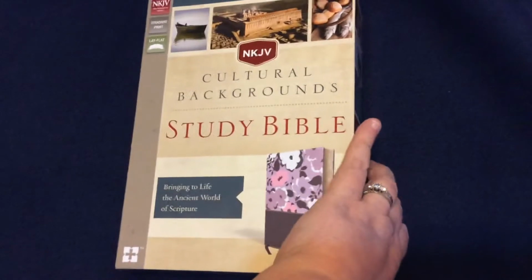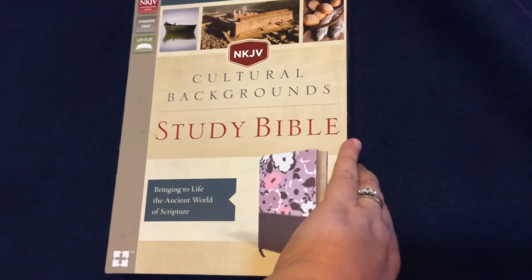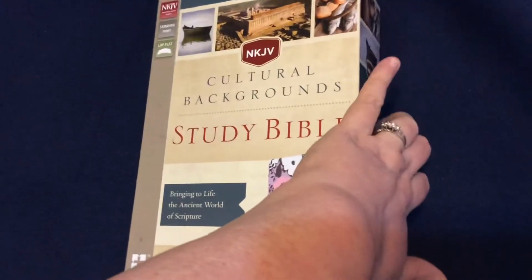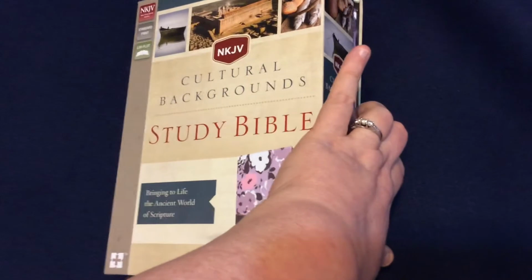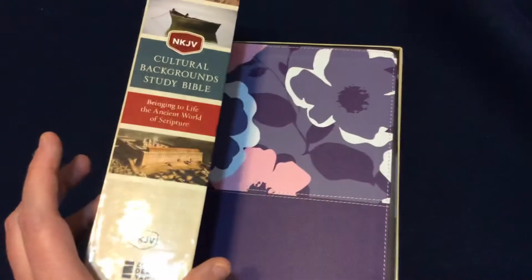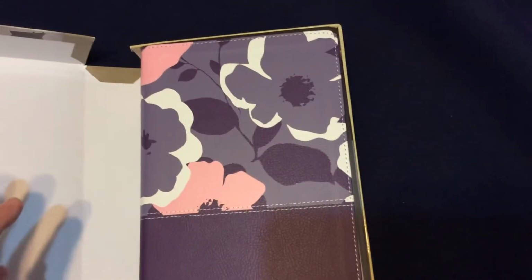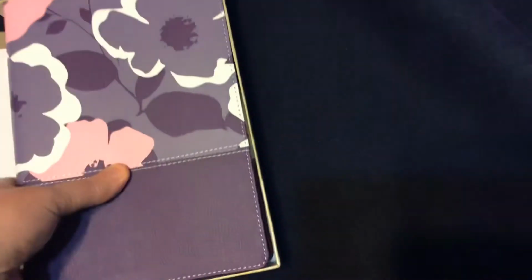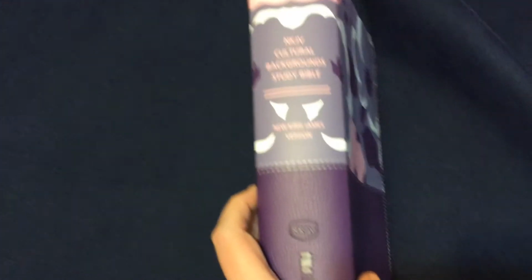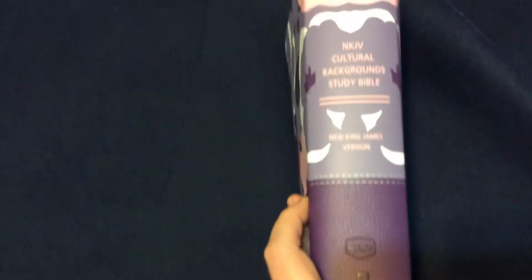Anyway, it's called the Cultural Background Study Bible. It's in NKJV, standard print, lay flat, which I really like, because I don't like when things don't lay flat for me. It's in, I think they call it some kind of claw box. I don't know what it's called. Anyway, you know I love it. It's got my colors. It's got an imprint on the side.